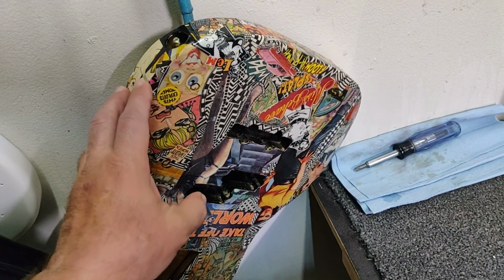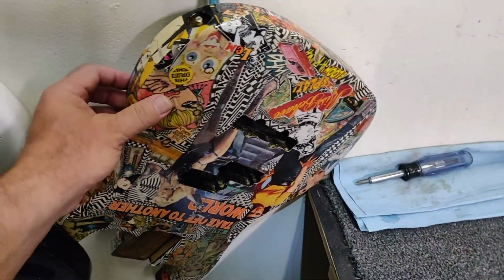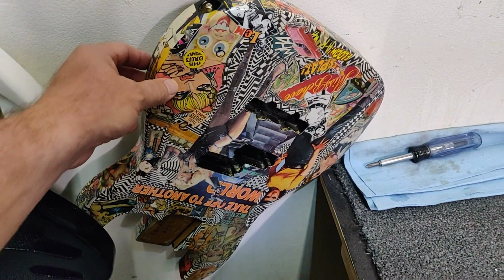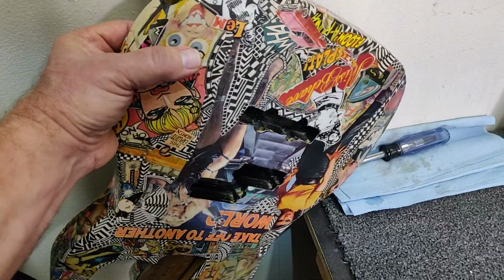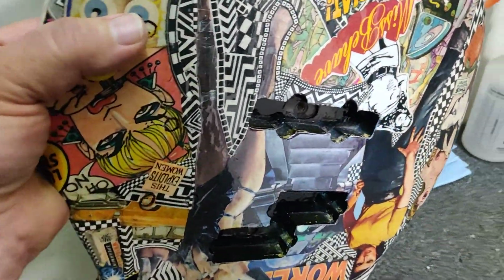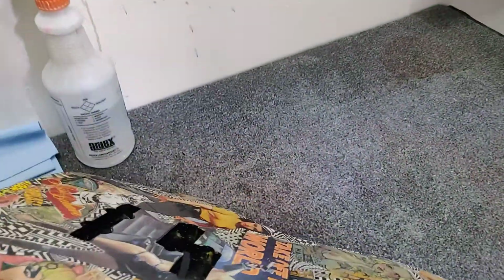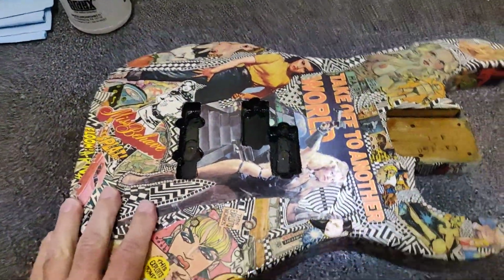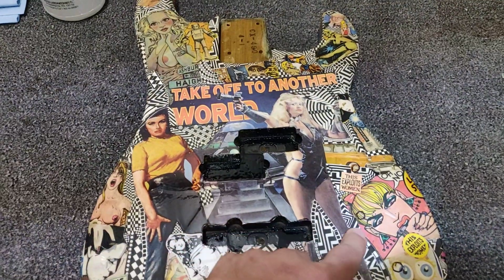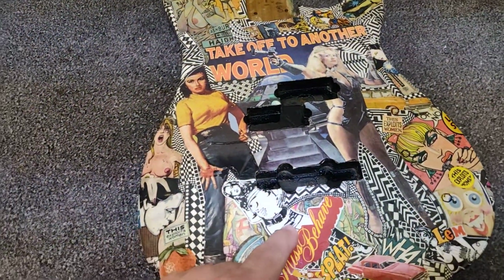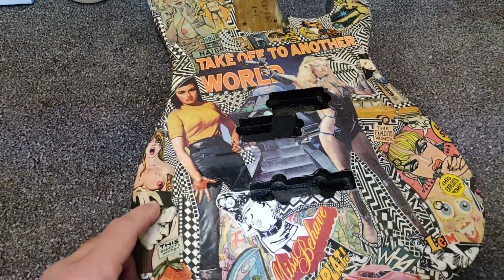This chick actually did this collage for me. I'll have to put up her name if you guys want to get in touch with her. She's got magazines from like the 60s and the 70s, and the stuff's no longer in print. And what makes this really cool is that these are images direct out of these magazines, and she's got a ton of them.